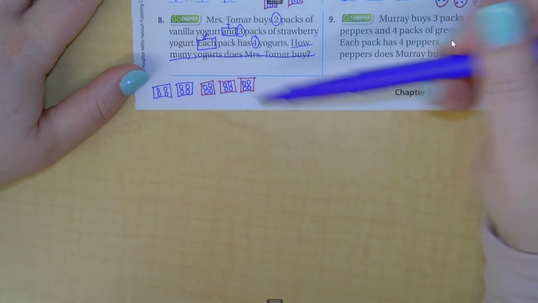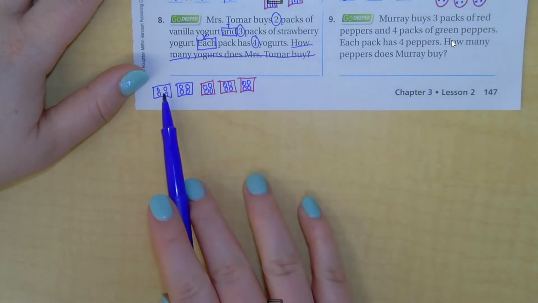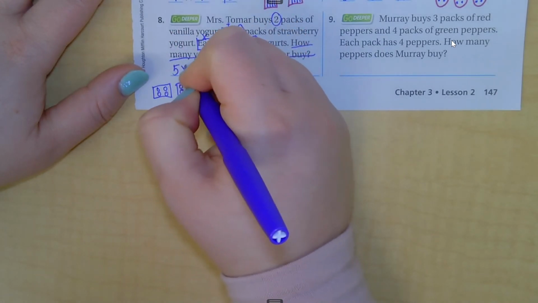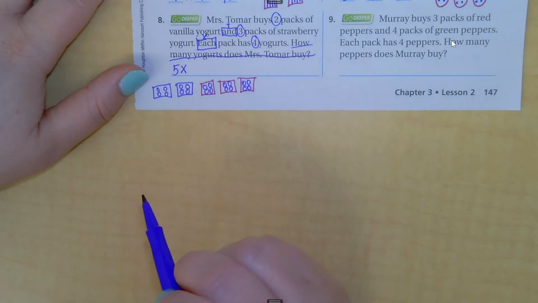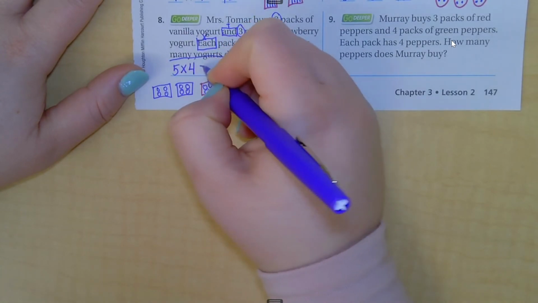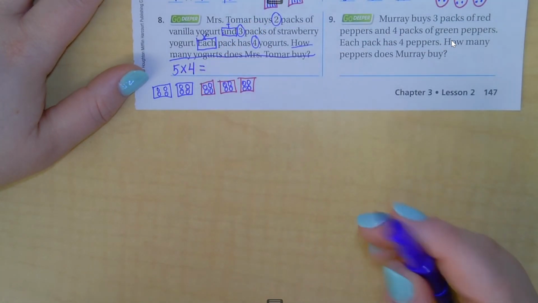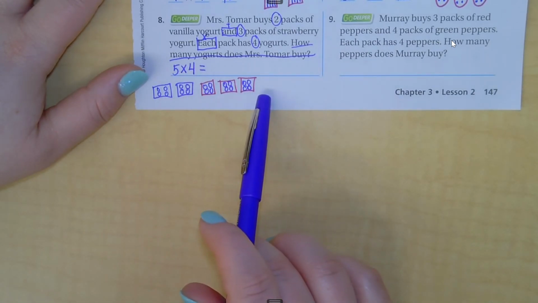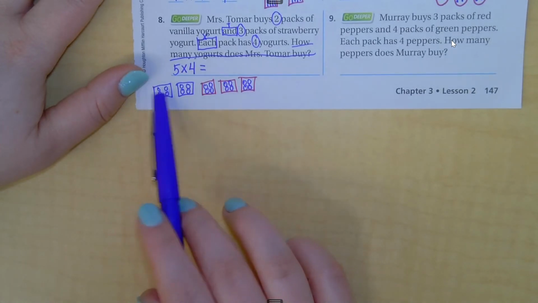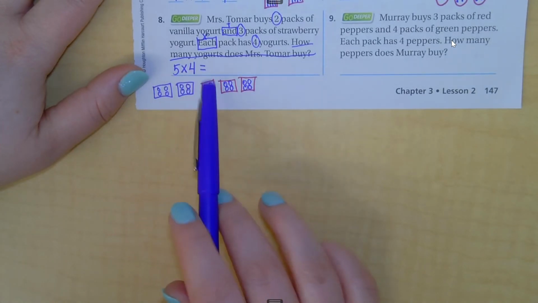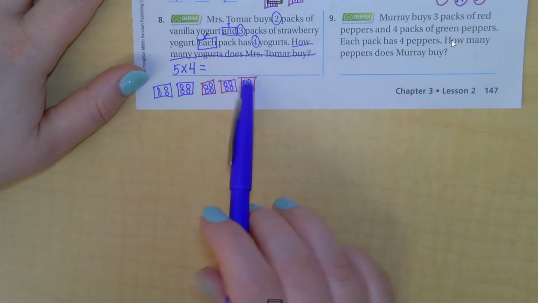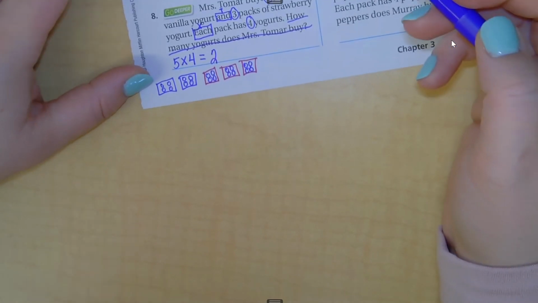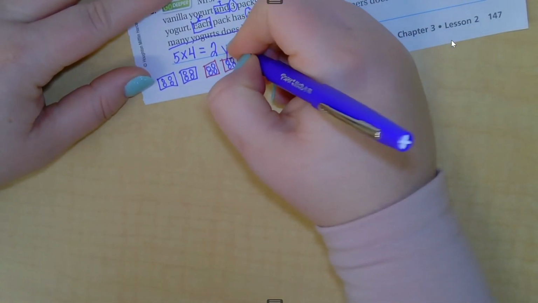So looking at this, how many groups do we have? 1, 2, 3, 4, 5. 5 groups of how many in each group? 4. So 5 groups of 4. So what we're going to do is we're going to go back and we're going to skip count. And we're going to do it by doing 2's twice to equal 4. 2, 4, 6, 8, 10, 12, 14, 16, 18, 20. 5 times 4 is 20. But 20 what? We need a label. Yogurts.